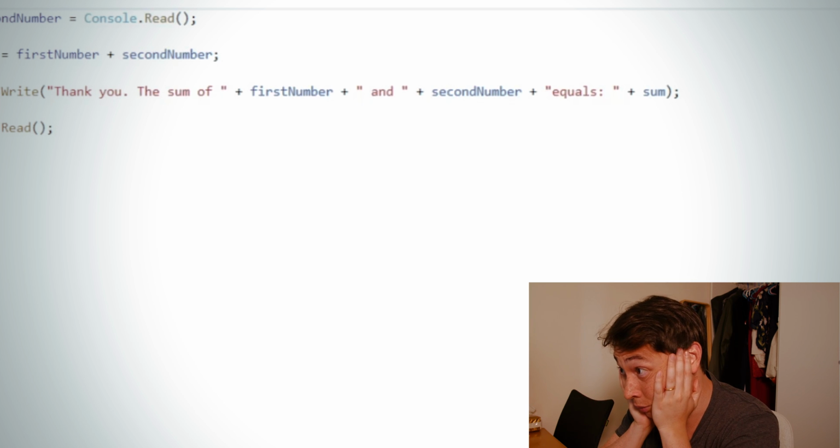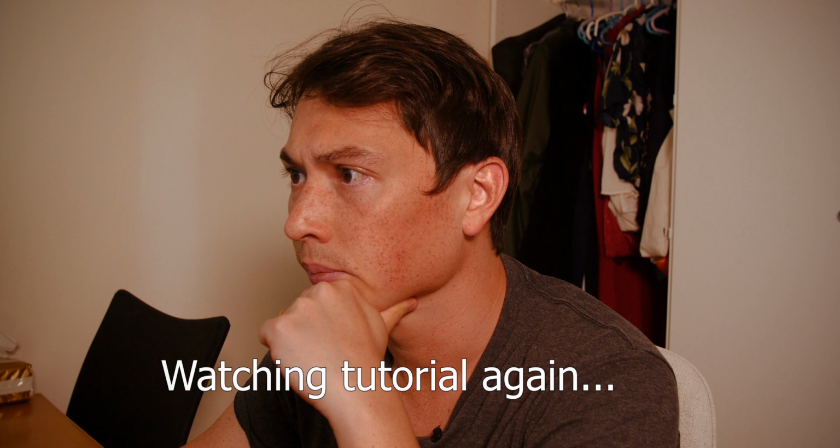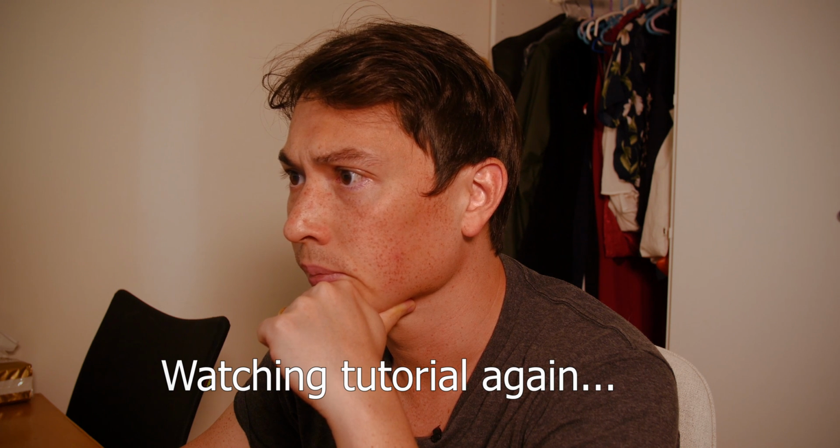I'm obviously getting something wrong with this. I don't know why the program keeps on closing on me. So let's create a variable called number1, and we're going to set this equal to the result of int parse user input. Next, let's ask the user for their second number.